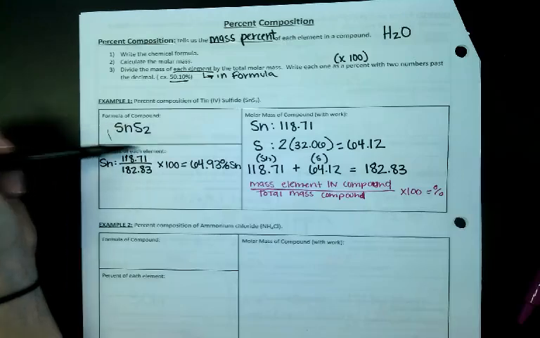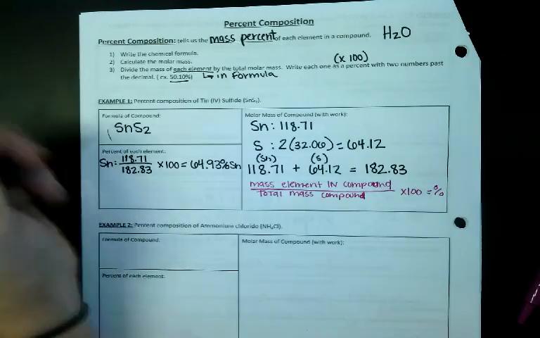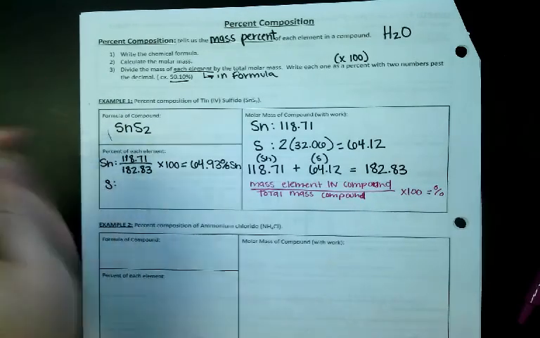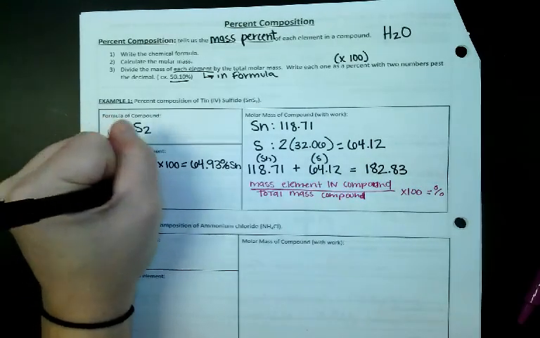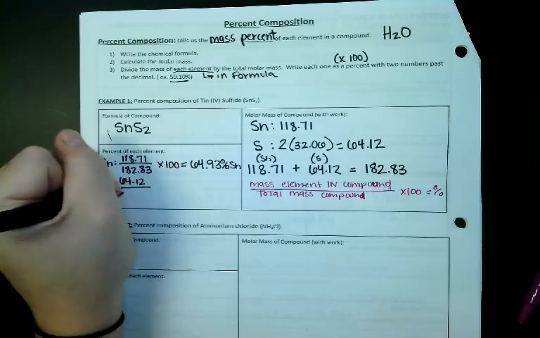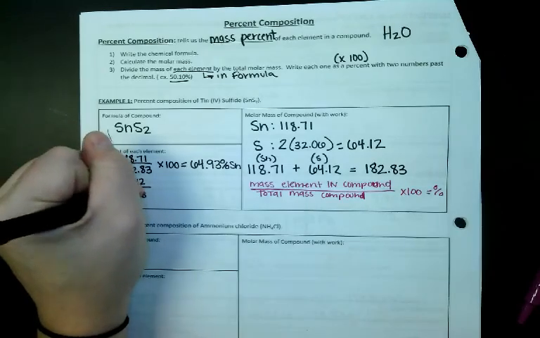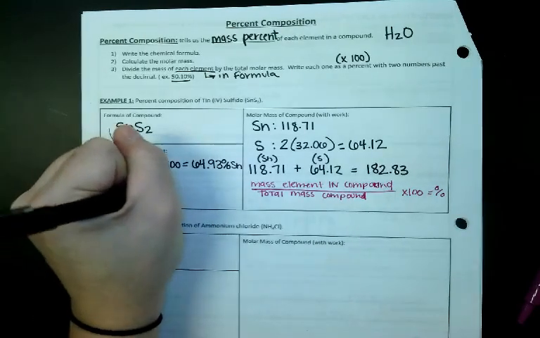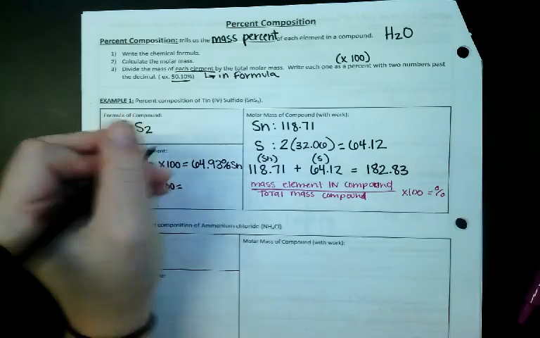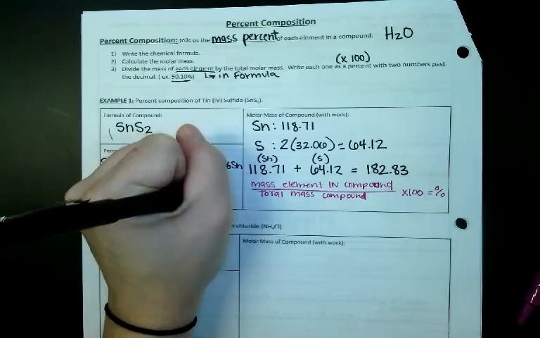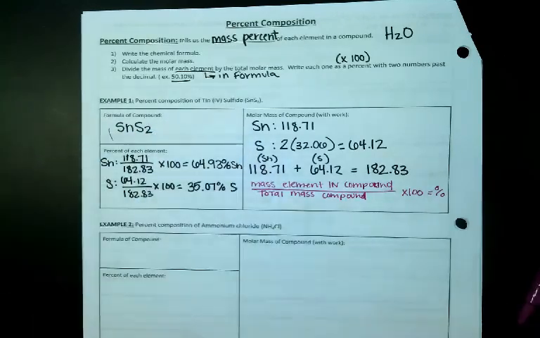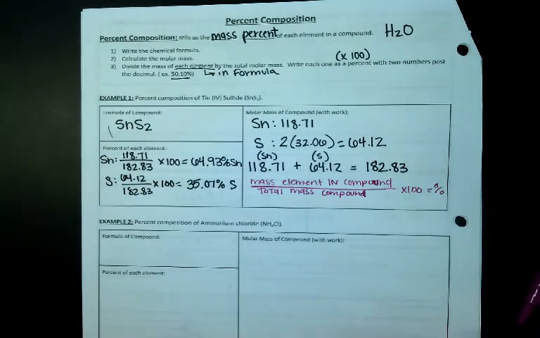Then we're going to do sulfur. The mass of sulfur in my compound, 64.12, divided by the total mass of the compound, 182.83, times 100, and that's going to give me a percent mass of 35.07% sulfur. So 35% of the mass in my compound is sulfur, and 65% is tin.